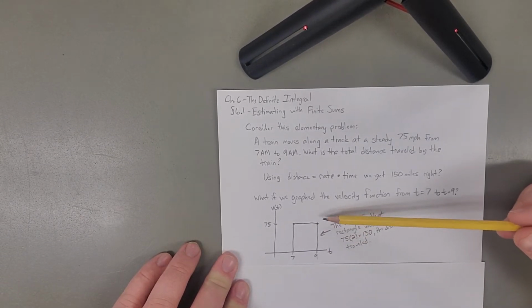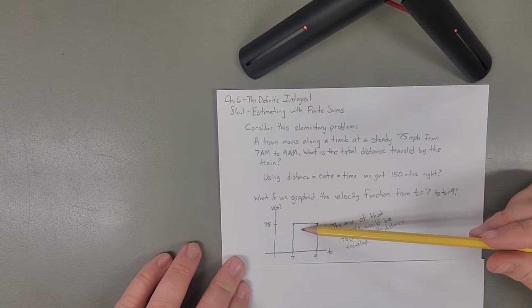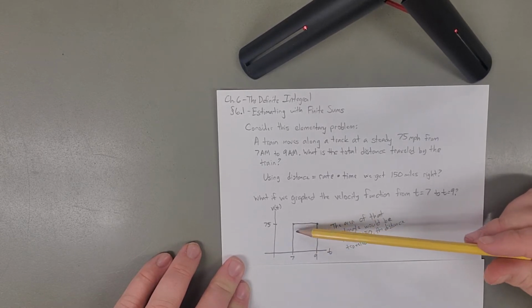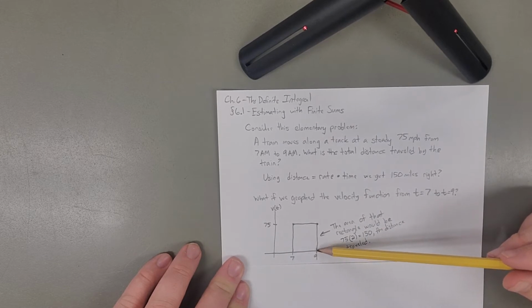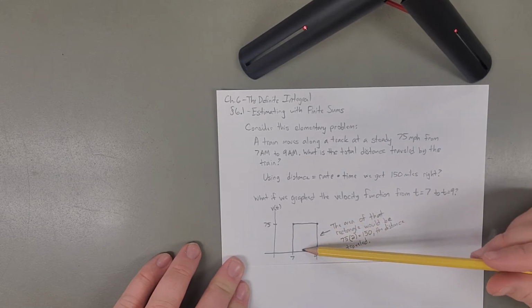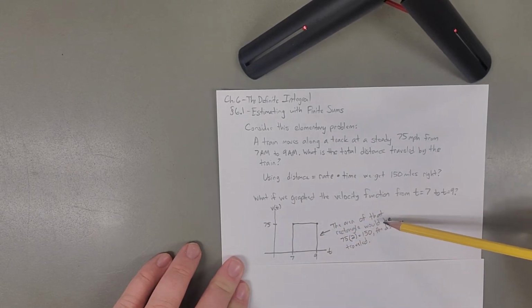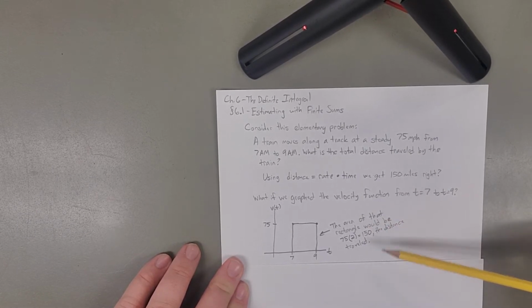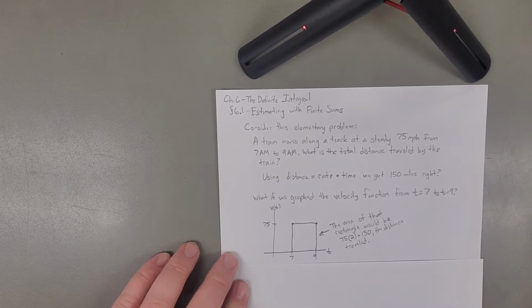If we calculate the area of this region under the curve from 7 to 9, this distance is 2 and this distance is 75, and 2 times 75 is 150. So the area of that rectangle would be 150, which we know to be the distance traveled.